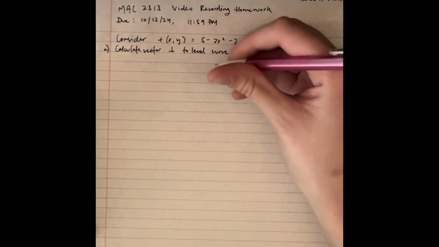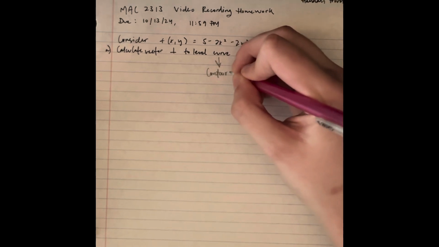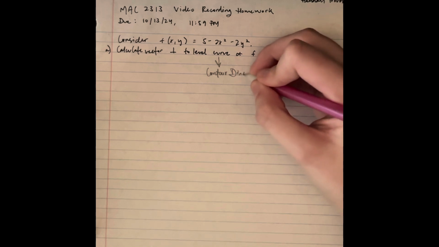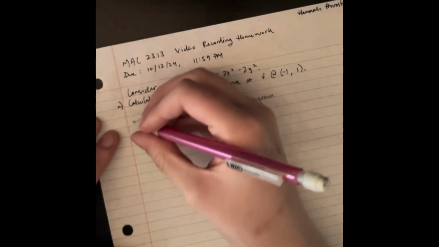So level curve means contour diagram, which means that we are going to isolate this function, which is of 3 variables, into only 2 variables, so we can look at it in 2 dimensions. So to find the gradient vector, it is going to be just a normal vector, except the coefficients are the partial derivatives with respect to that variable.